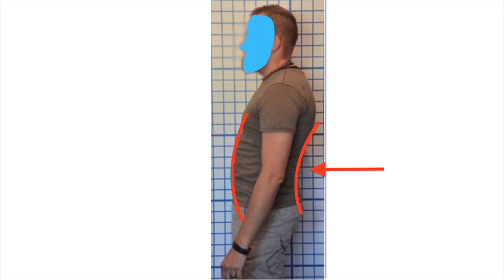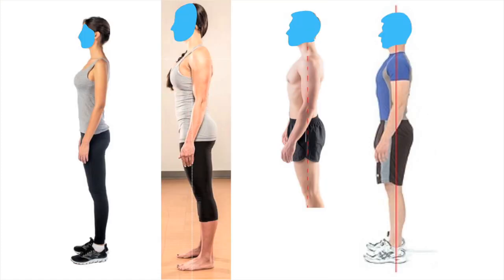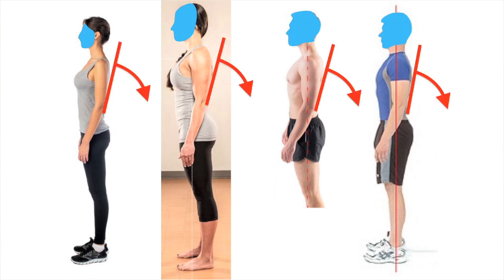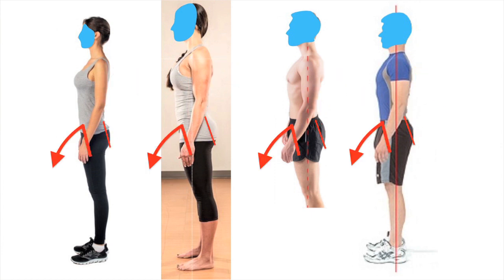Now let's take a look at what is often considered good posture. Strangely enough, we see something very similar. We see a bend at the back, a tilting back of the ribcage, and a pelvis that is pulled forward and down at the front. So what makes this good posture? Well, the truth is, this is not good posture.